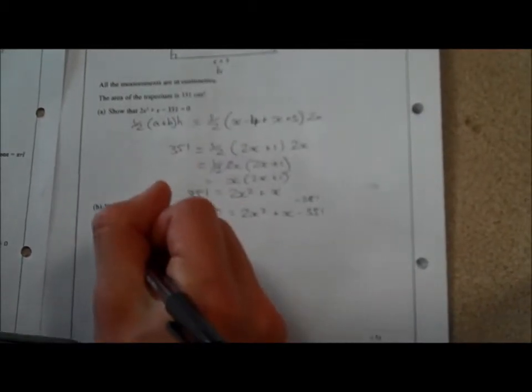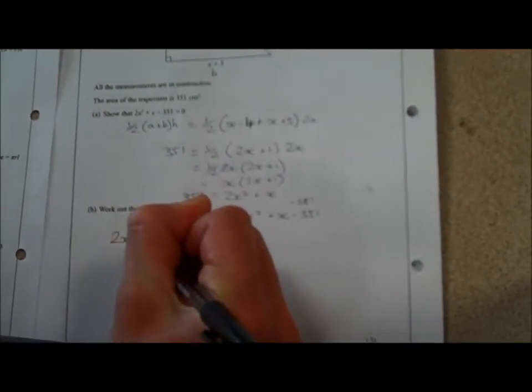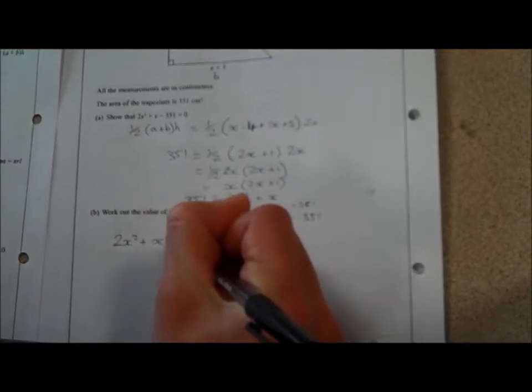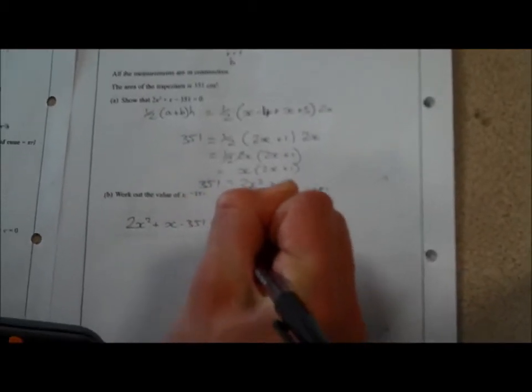Question B, we've actually got to work out the value of x. So even if you've looked at this question and you didn't have much of a clue what to do with part A, they've given you the equation and that's what they want you to solve. So I've got 2x squared plus x minus 351 equaling 0. Now this question is worth 3 marks. So I've got to do a bit of work here.